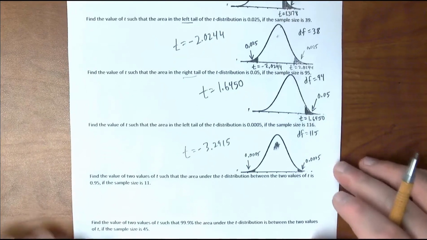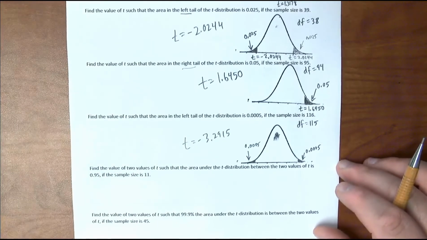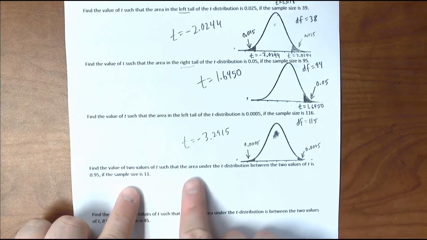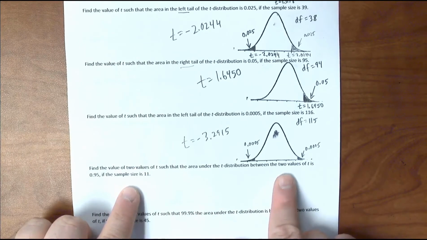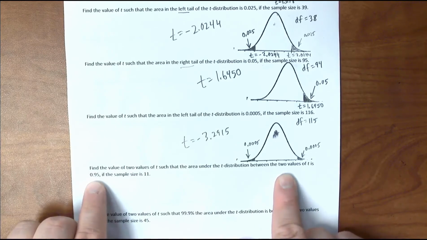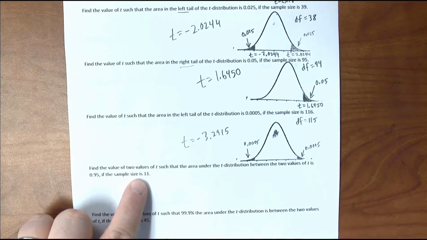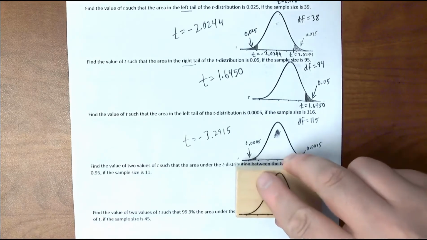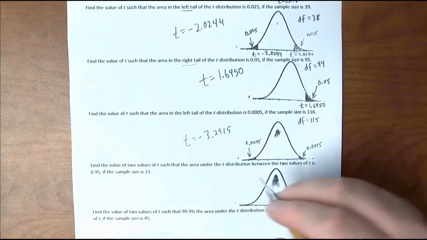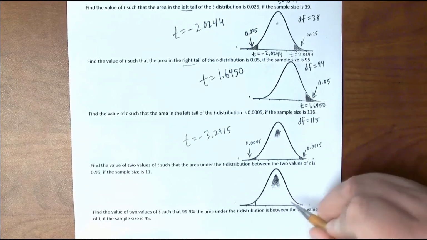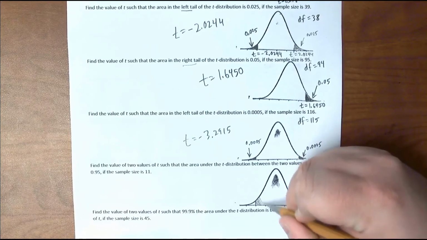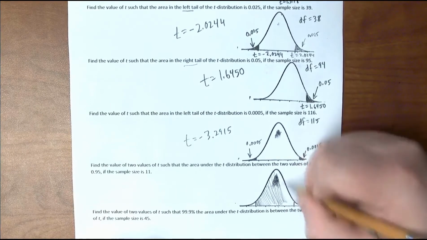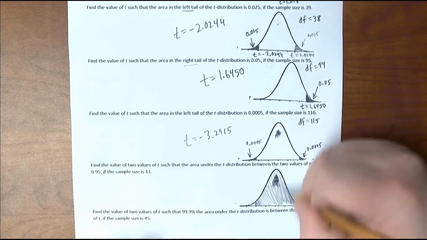Now, these last two problems are related to confidence intervals, because notice what they say. Find the two values of t such that the area under the t distribution between the two values is 0.95, 95%, if the sample size is 11. Okay, so let's draw a quick picture. So we want to shade 95% of the area between two t values and then figure out what those two t values are.